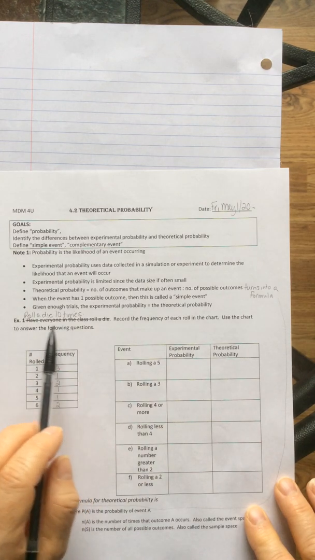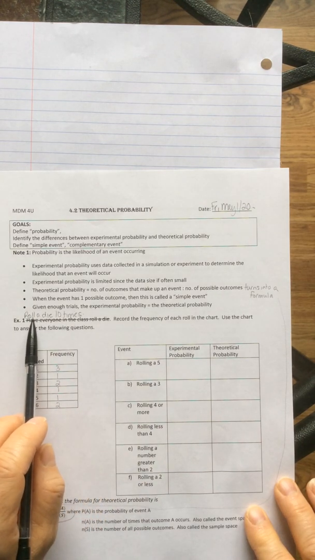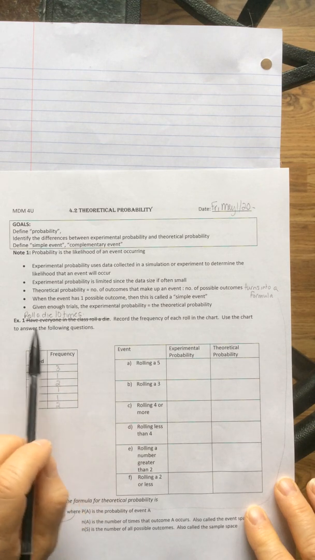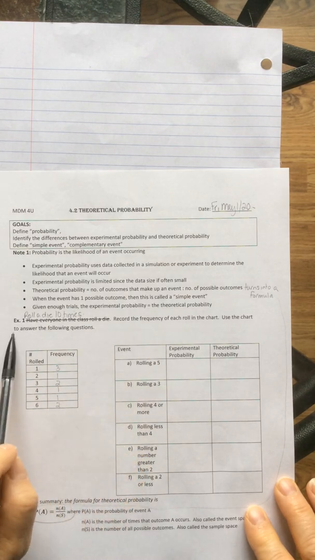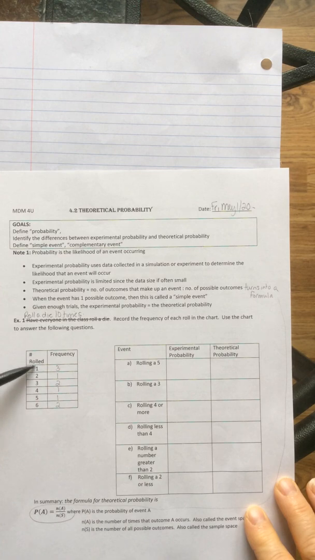Okay, example 1. I've changed your handout so that it matches something that you can do at home as opposed to something that we would have done in class. Roll a die 10 times, record the frequency of each roll in the chart. Use the chart to answer the following questions. So if you were to roll a die and the number of rolls that came up a 1 was 3, there were 3 rolls.